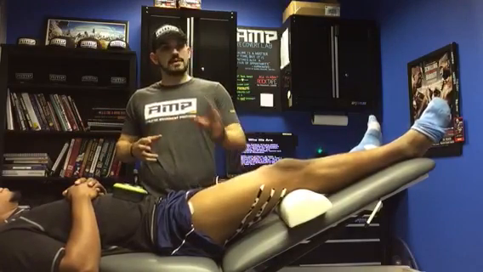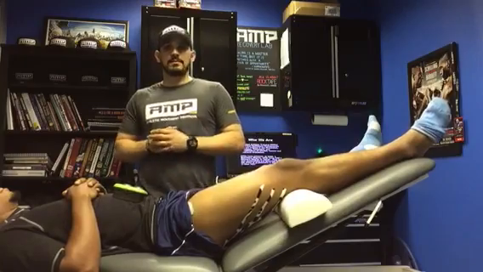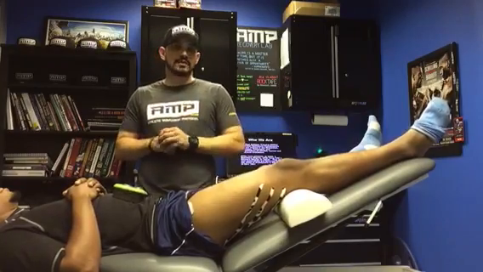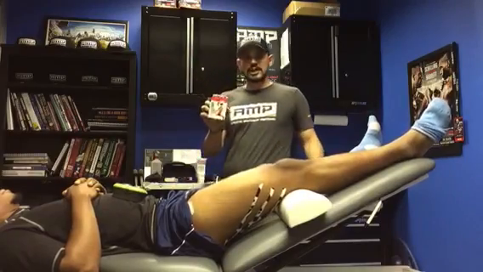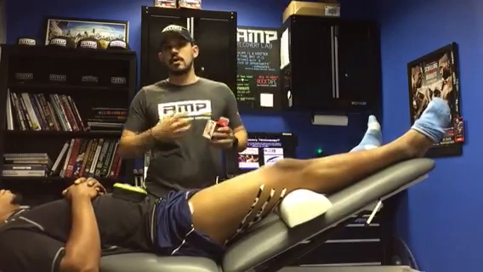In terms of the Rock Tape, again, it's all about how you apply it, but Rock Tape's got a lot of great resources on their website, www.rocktape.com. Definitely check them out. You can check out some more stuff on our website as well at athleticmovementprotocol.com.